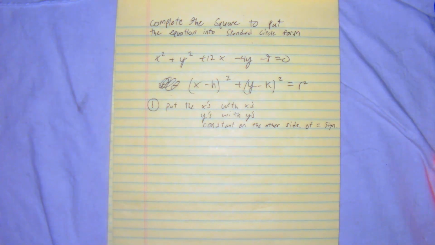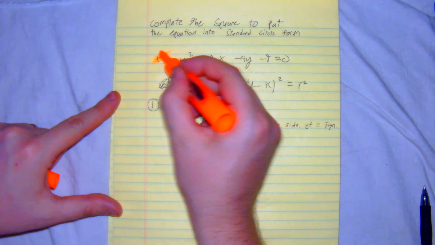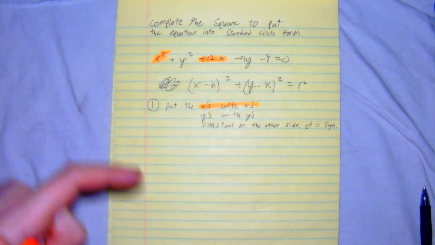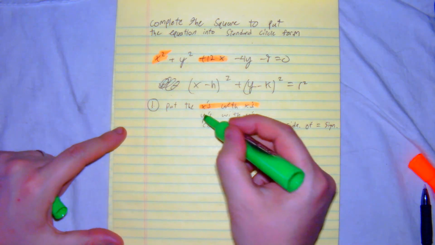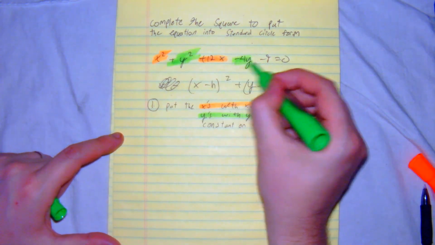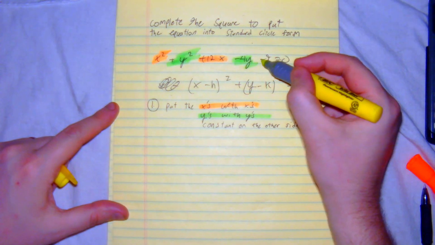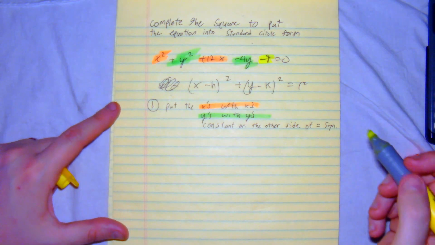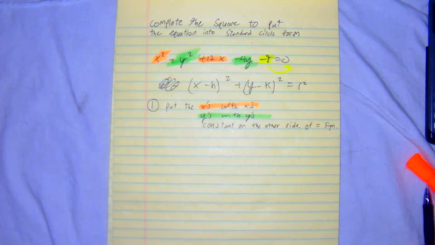Put the x's with x's. That means x squared is going to be next to plus 12x. Then the y's with the y's, we're going to put the plus y squared with the minus 4y. Then we're going to move this negative 9 over to the other side.